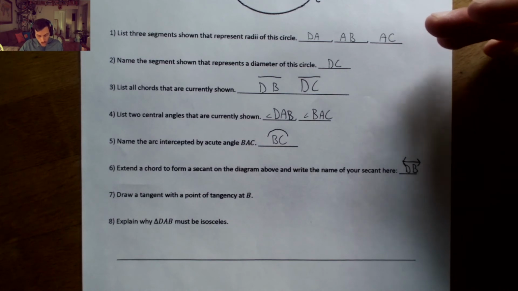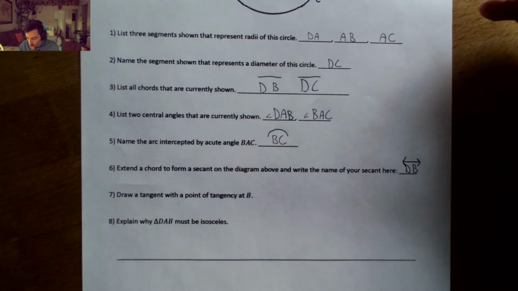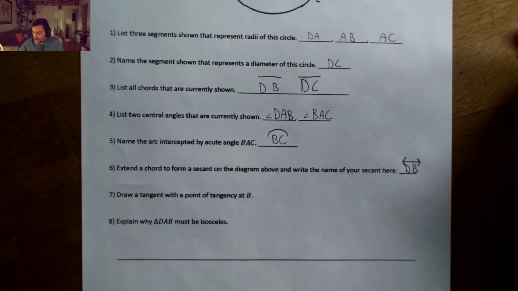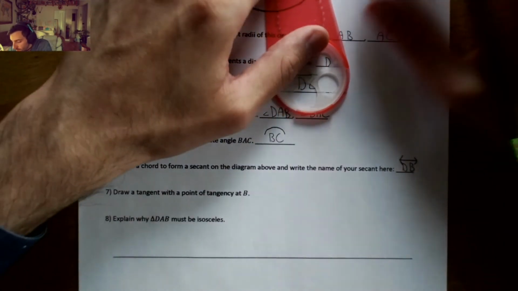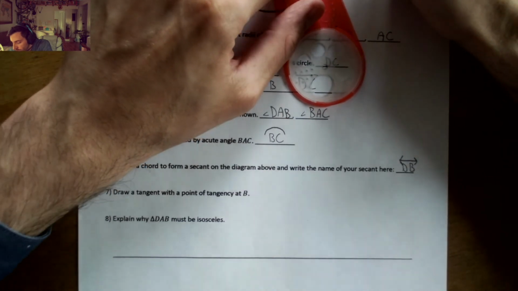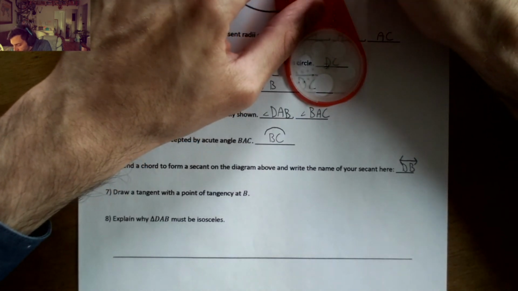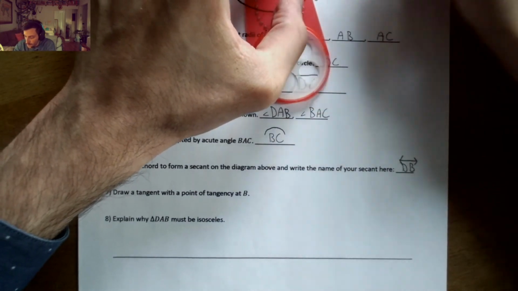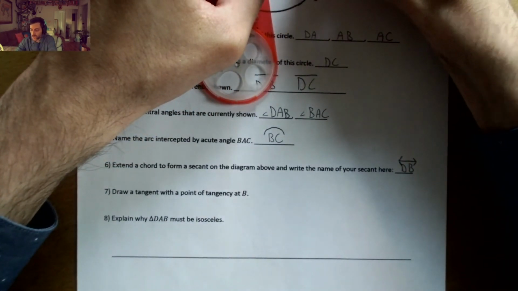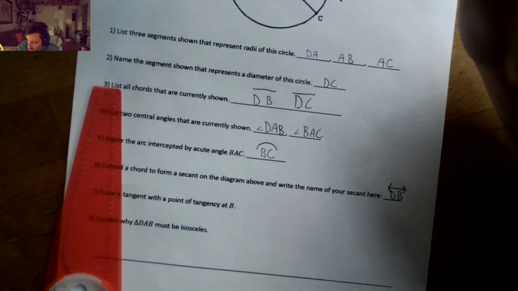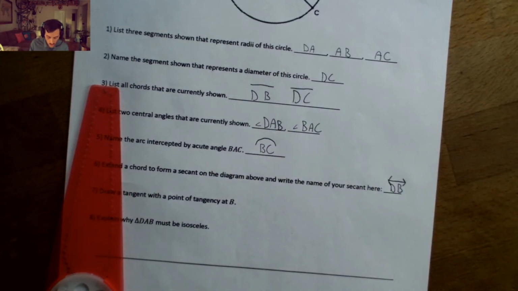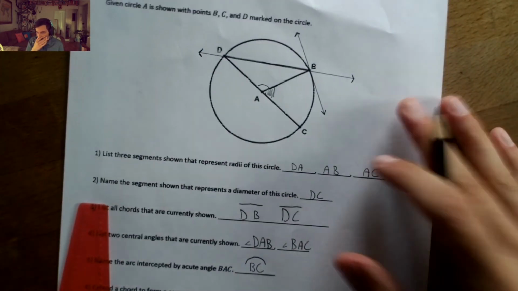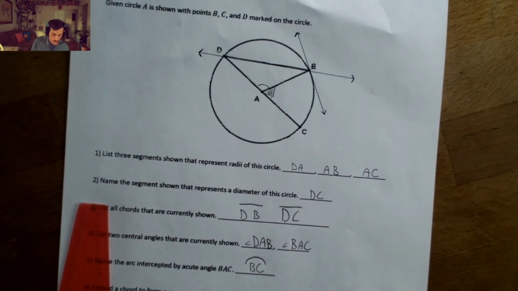Next up here, second to last portion, where our question is draw a tangent with a point of tangency at point B. Our tangent, once again, just taps the circle, almost like a little Happy Gilmore style, a little tappy tappy. Just not even intersecting, just brushing up against the circle. It's going to be our tangent here, just barely touching.